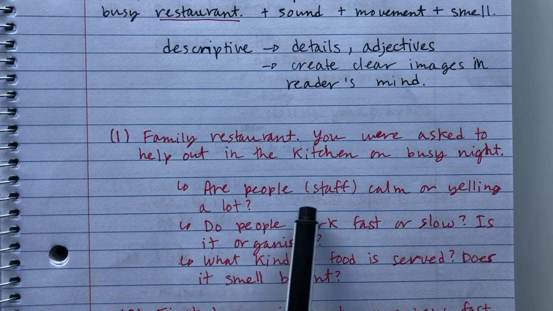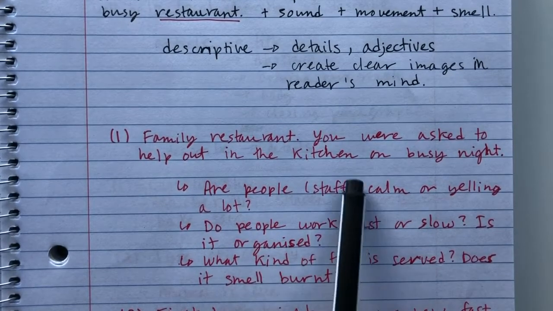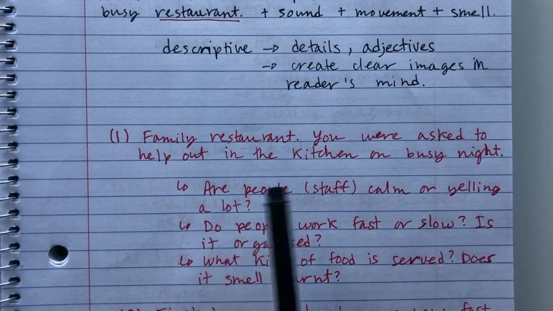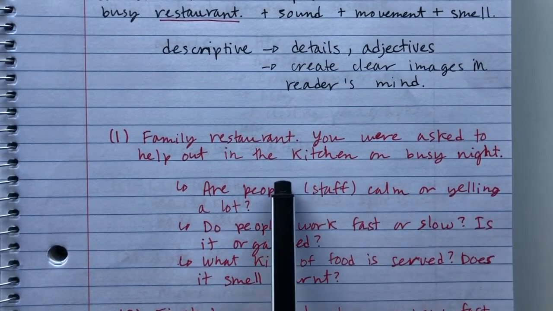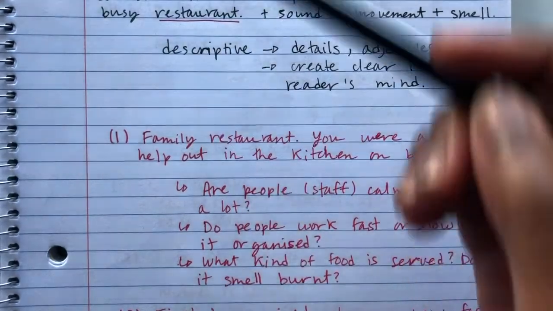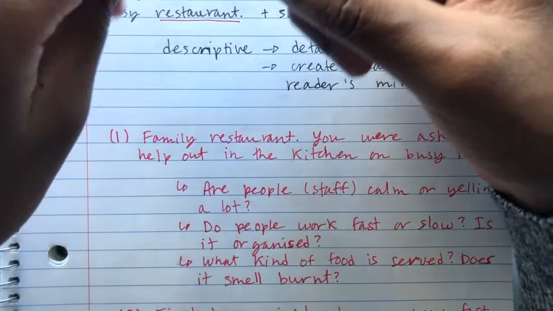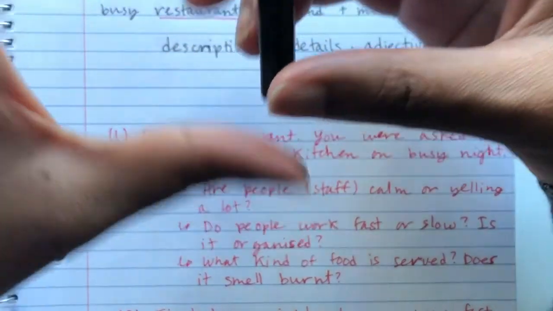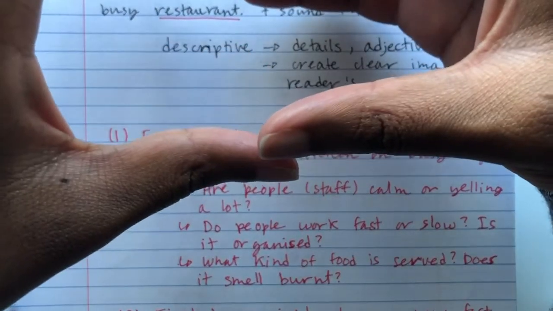Are people, so people meaning staff members, are they calm or are they yelling a lot on a busy night? Okay, so it's descriptive. A really interesting tip that I have for you on how to write a description is imagine that you were like invisible.